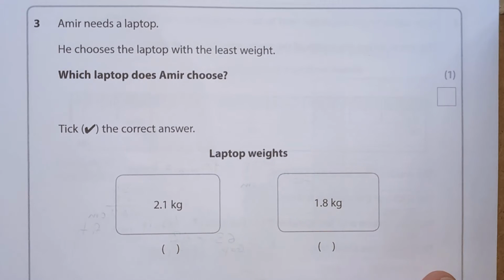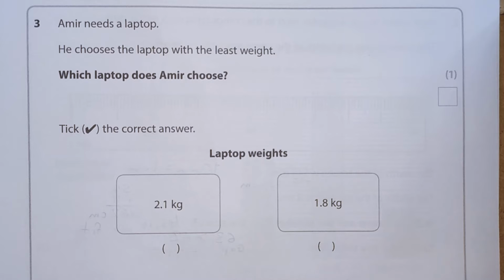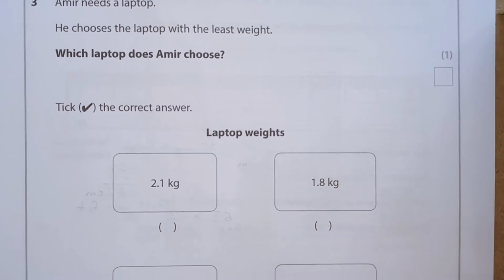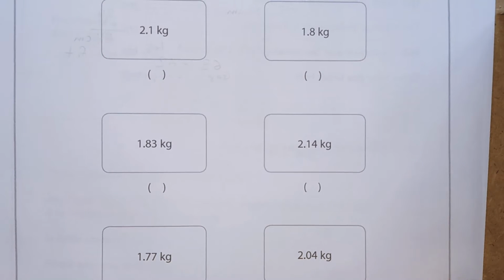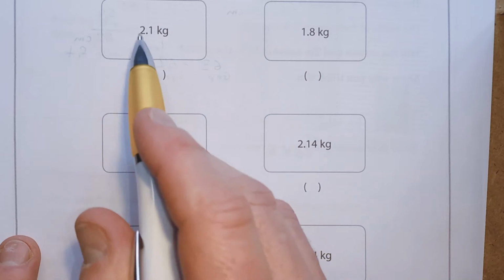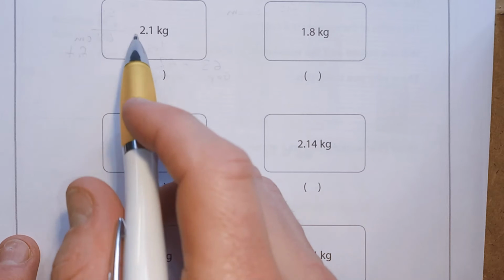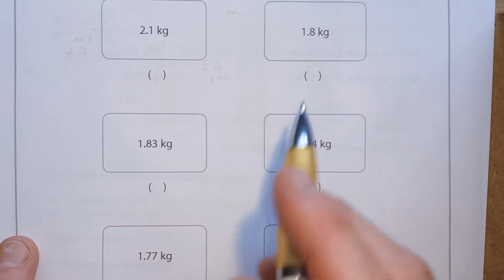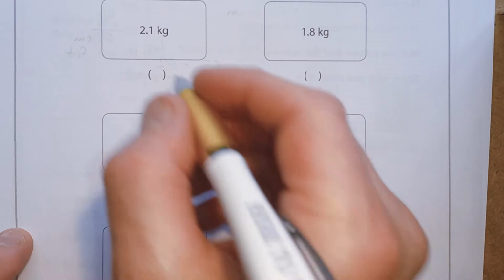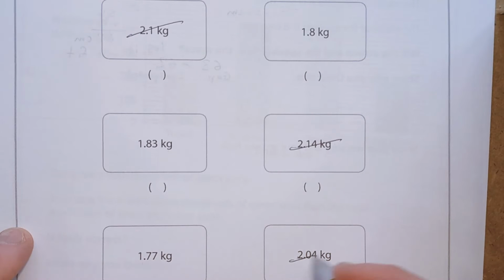Okay, question 3. Amir needs a laptop. He chooses the laptop with the least weight. Which laptop does Amir choose? Tick the correct answer. So the least weight, so we want the smallest number. And we've got 6 different weights here. They're all in kilograms. Well, the first thing I notice is that they're all decimals, but some start with a 2 and some start with a 1. Well, the lightest one is going to start with a 1. So we can rule out those.